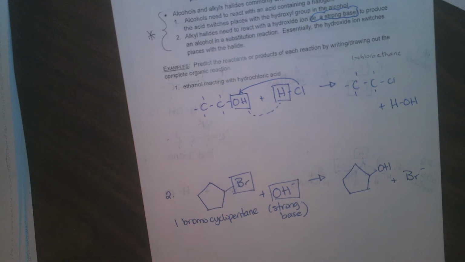What do we call this one? Cyclopentanol. Do we have to put the 1-bromo in there, or the 1 for the bromo? Cyclo means ring. It's not benzene, where you have alternating double bonds.